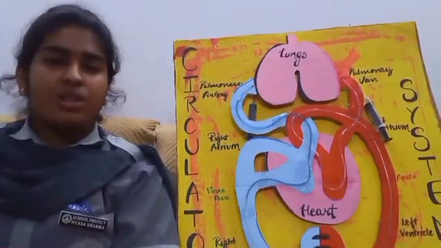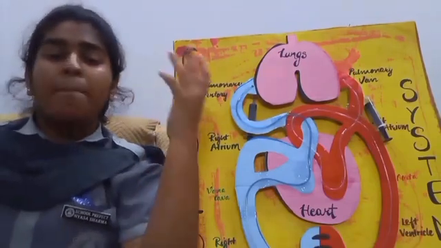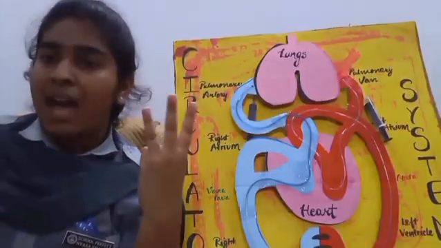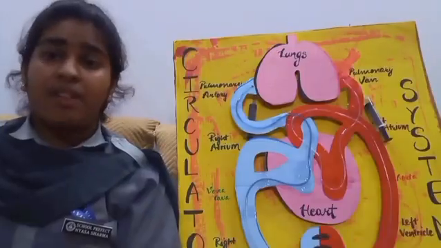It's amazing how such a small organ, about the size of our own fist, can power such a big system. Fun fact, our heart beats about 3 billion times over an average lifespan, driven by electrochemical impulses and autonomic regulation.